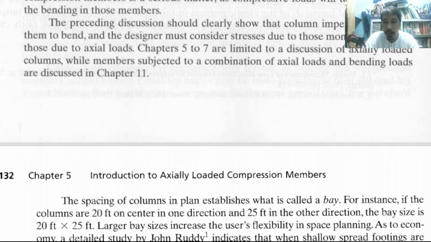Just compare how it would affect the tension truss member and the compression truss member. Compressive loads will tend to magnify the bending of compression members, because compression would be added to another compression. The preceding discussion should clearly show that column imperfections cause them to bend, and the designer must consider stresses due to those moments as well as those due to axial load.